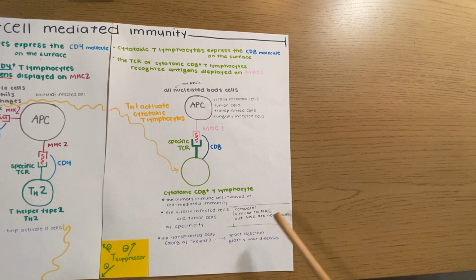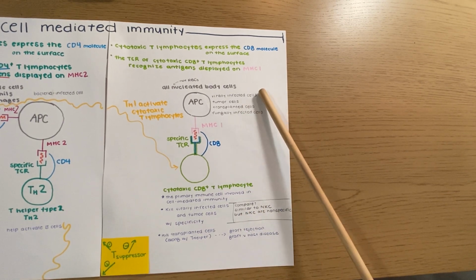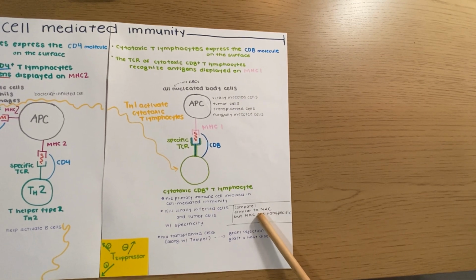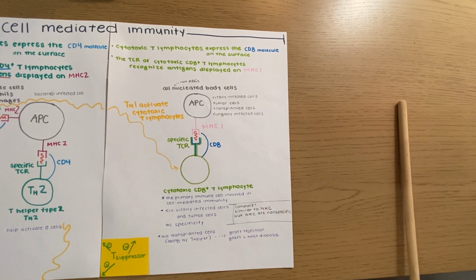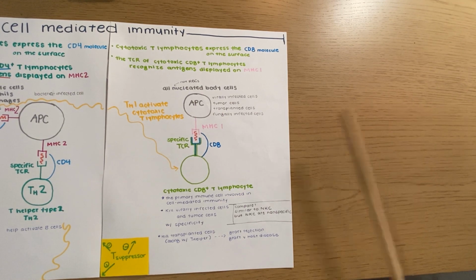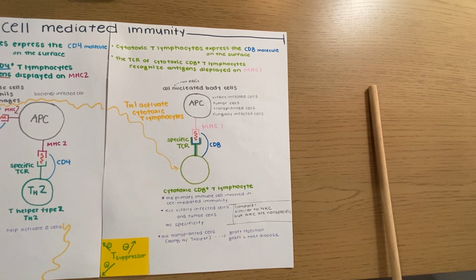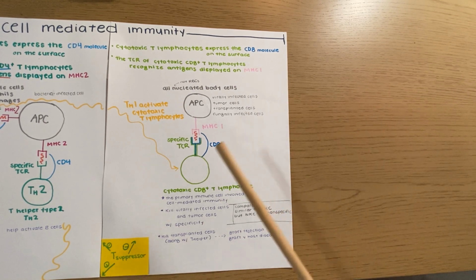Later, if you want to compare it to the natural killer cells, they also kill viruses and tumor cells, but natural killer cells do it non-specifically since they're part of the innate immune system. Natural killer cells are not part of cell-mediated immunity.